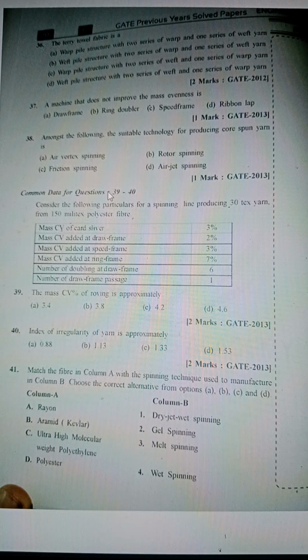We are in another section in which we are seeing the spinning bases. Up till now, we have completed 40 questions, and now we will be seeing the further questions. Let's start with question number 41. It is a match-up question, where column A is to be matched with the spinning processes being used.